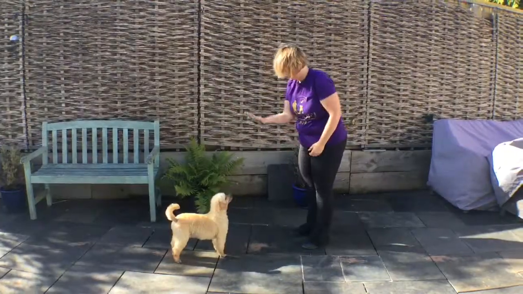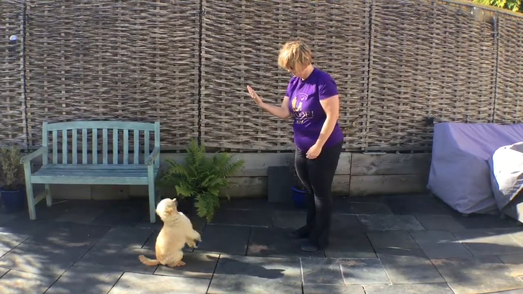Cues can be body language signals, such as raising a hand to get the dog to sit, or pointing to the floor to get the dog to lie down. Dogs use body language signals to cue behaviours, such as this dog offering a play bow to cue another dog to play.